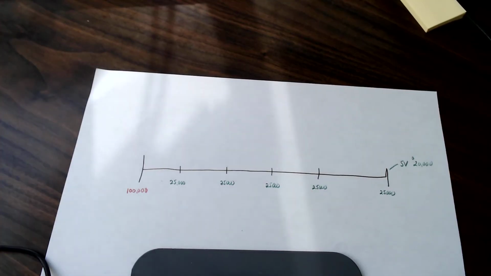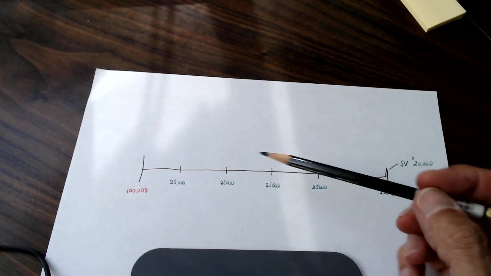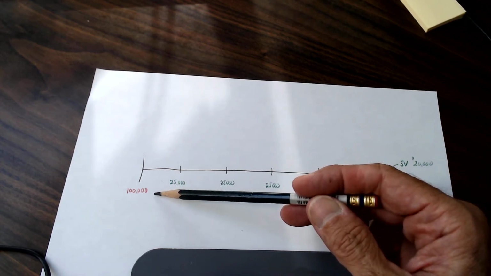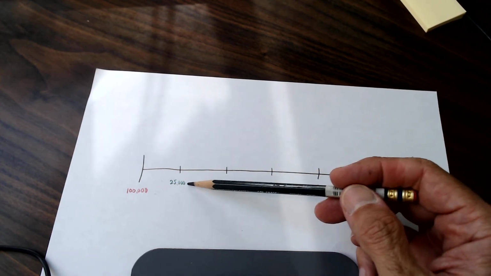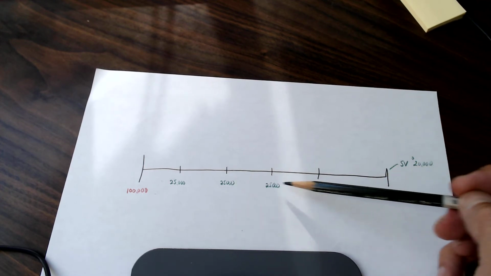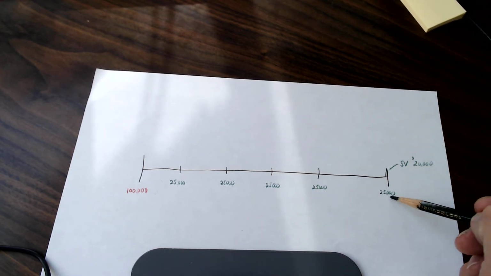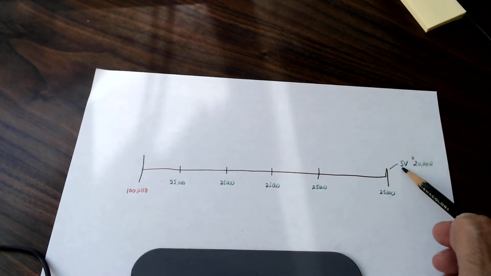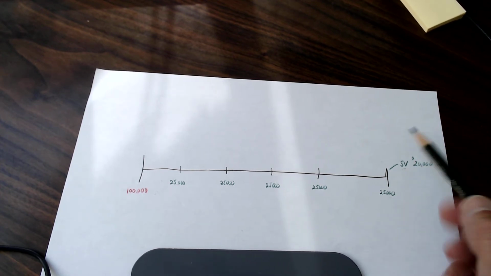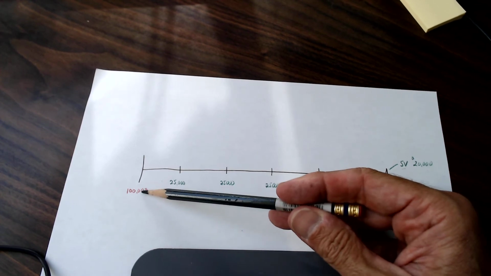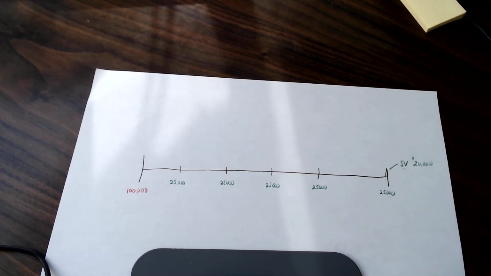Okay, here's our project. We've got an initial investment of $100,000. It's going to provide cash flows of $25,000 each and every year for 4 years, at which point, whatever this project is, it's got a salvage value. SV is salvage value. I'll be able to sell whatever this thing was for $20,000.